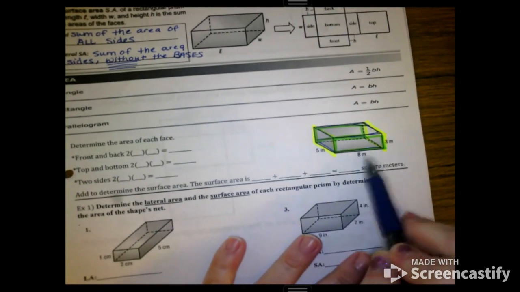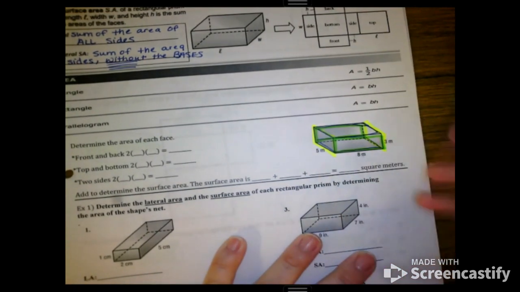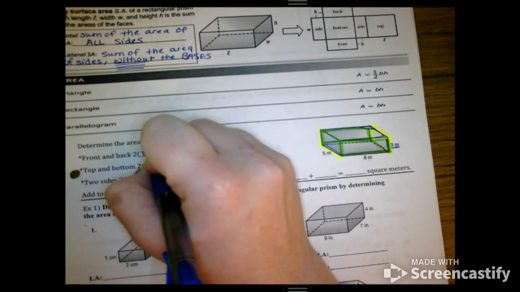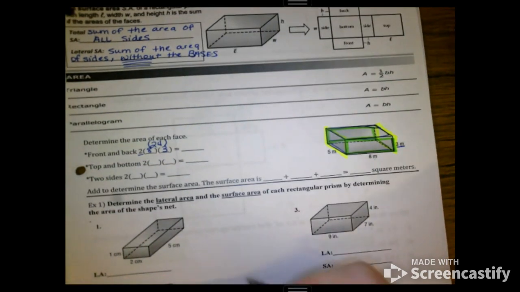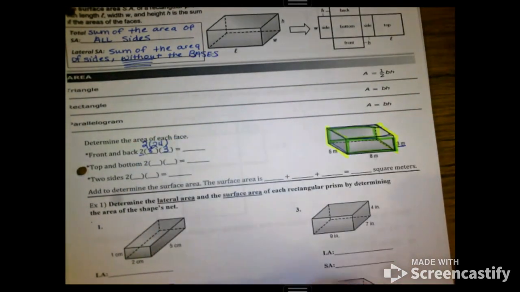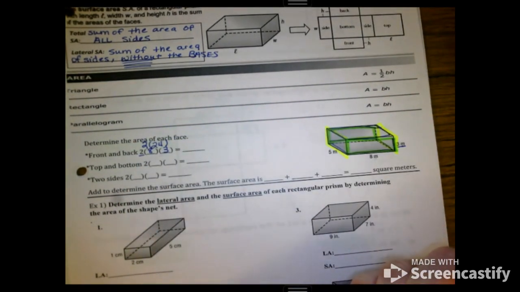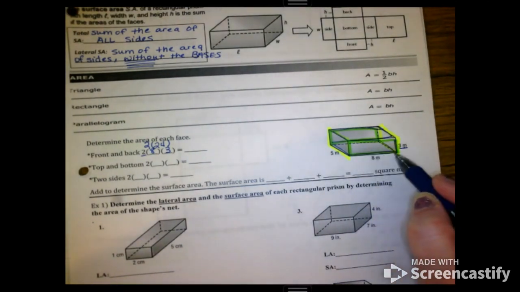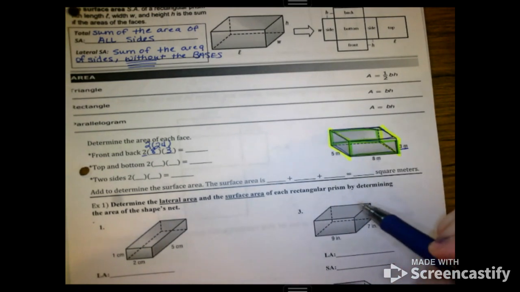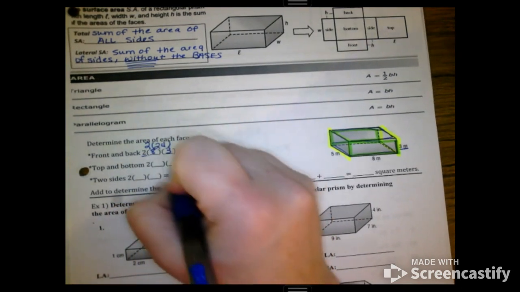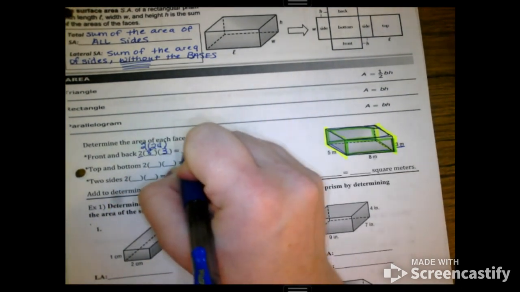All right, so I have my front. So that is 8, and then the side of it is 3. So I would do 8 times 3. What is 8 times 3? Okay, but there's that little 2 in front of it. What does that mean? It's right beside it. What does that mean when it's right beside it? Multiply it. Why am I multiplying it by 2? So this is 24 right here. I'm multiplying it by 2 because don't I have another one of the exact same shape back there? Okay, so what is 24 times 2? 48. Okay, so I have 48.